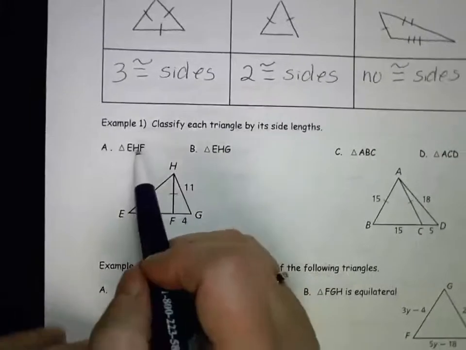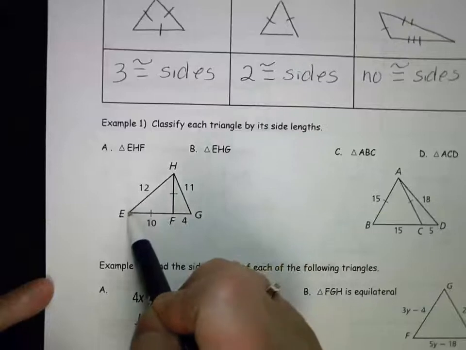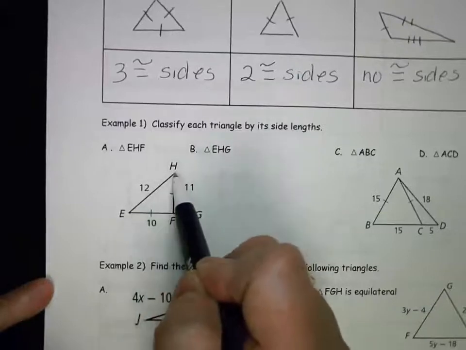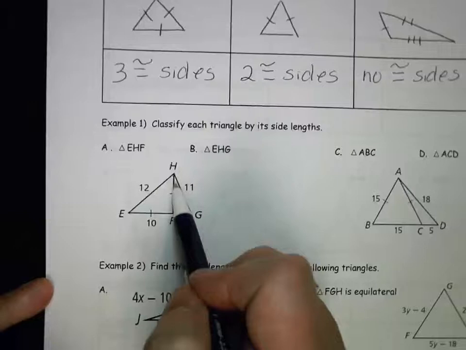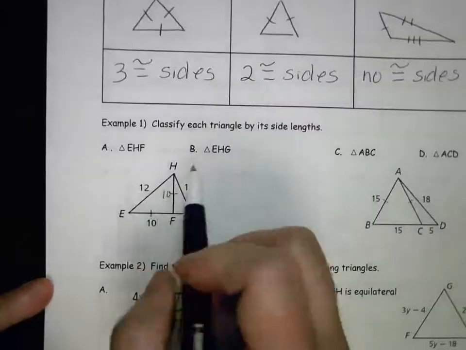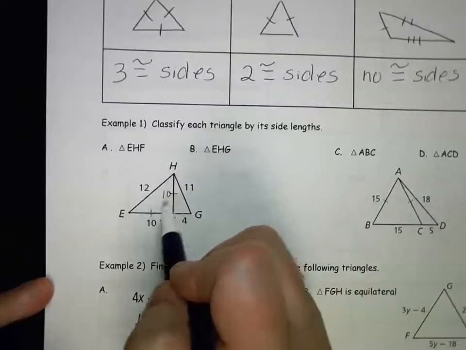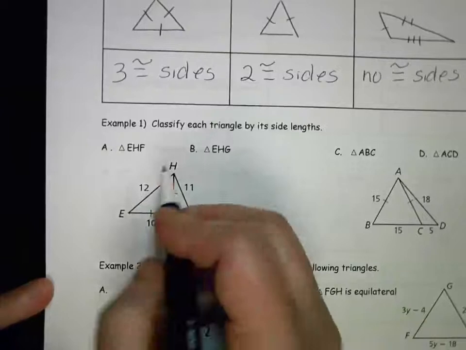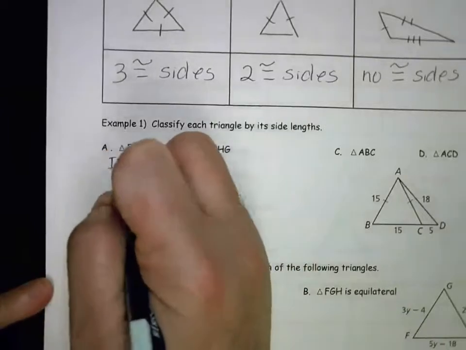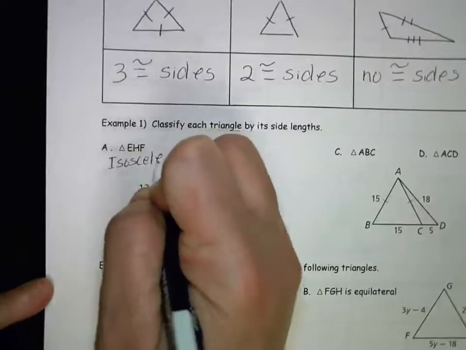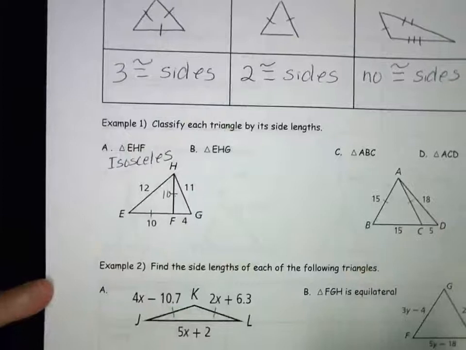So the first one we look at is triangle EHF. From E to H is 12. From F to H is 10, because these both have tick marks. So these two sides are both 10s. So this is an isosceles triangle.